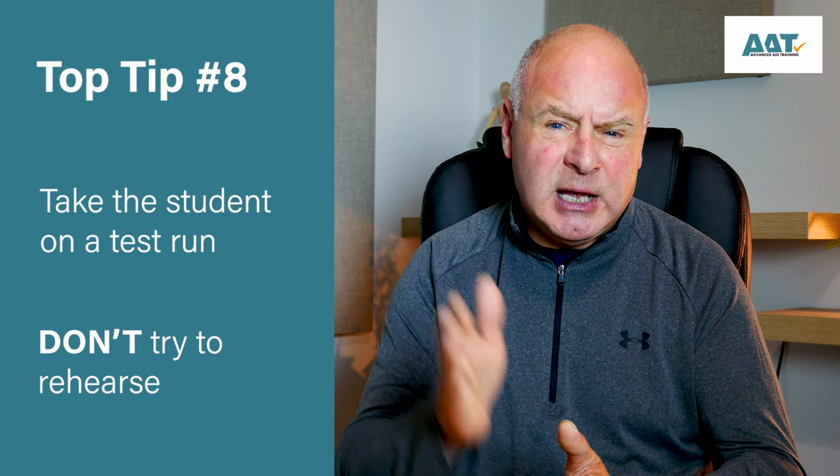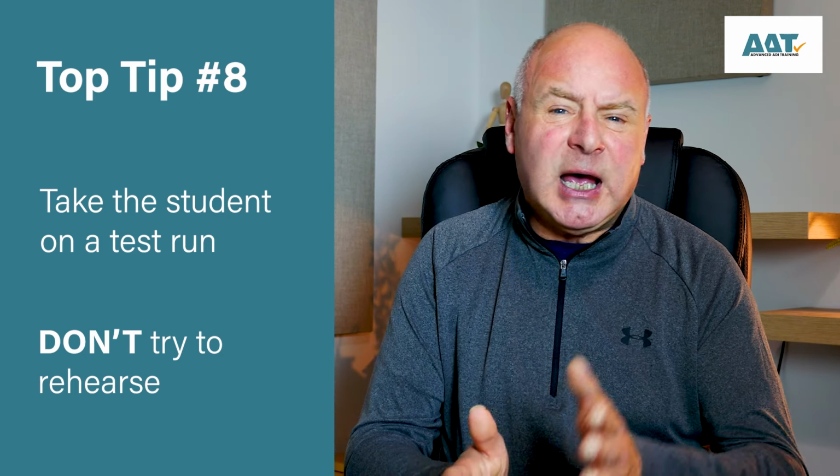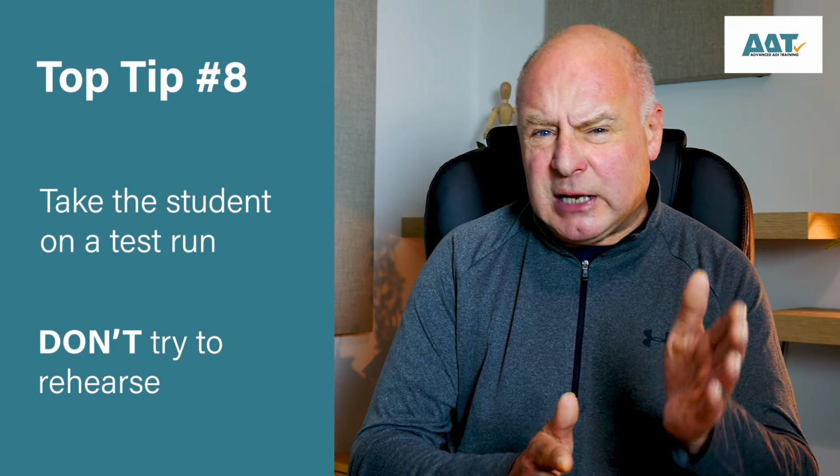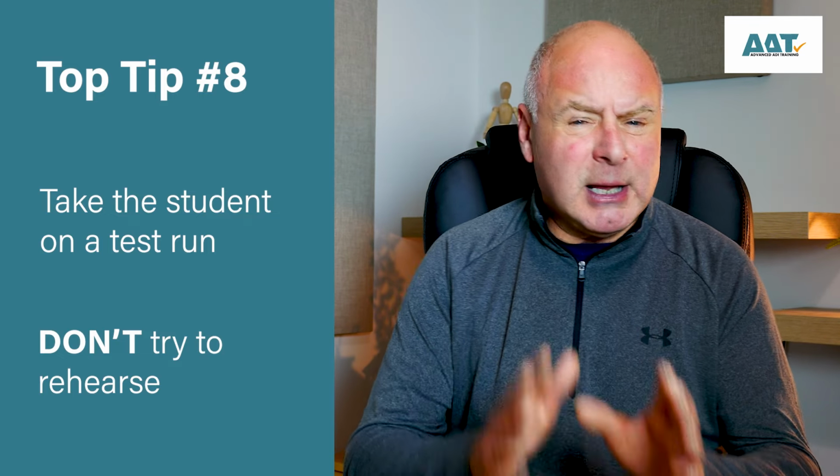Don't get into this trap of saying to the student, okay, so we're going to head out from the test centre, we're going to go along this road, and at this point I'm going to say this and I want you to say that, and then at this point this is going to happen, I'm going to say this and you're going to say that, and here this is what we're going to do. That's a recipe for disaster.